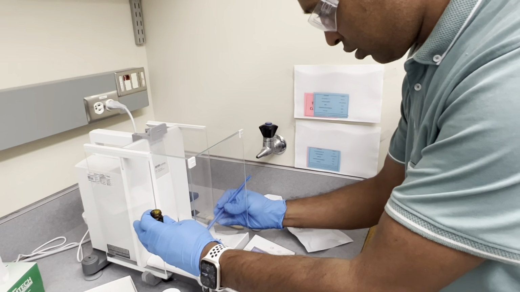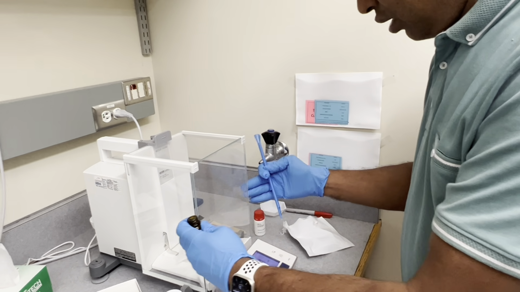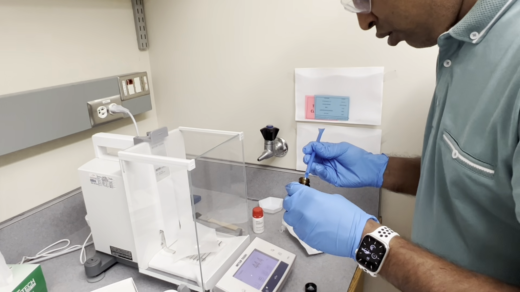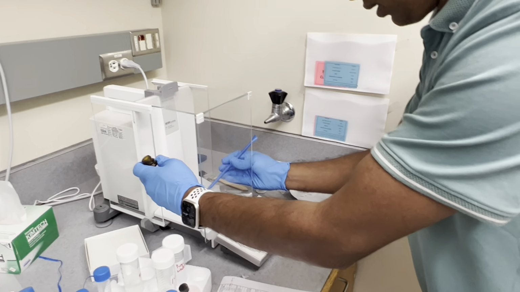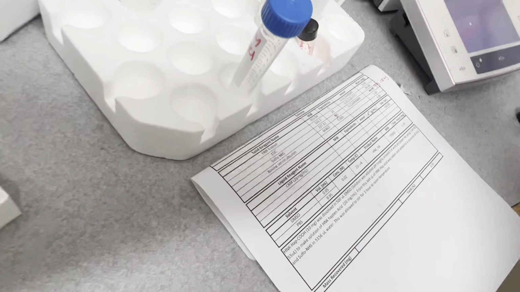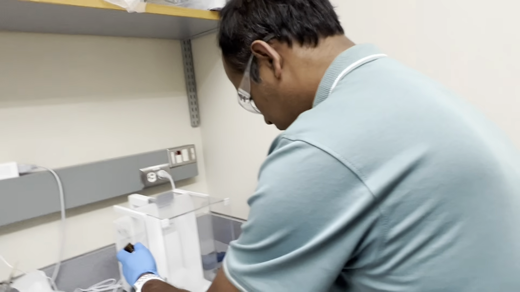I'll just keep recording. So I'm measuring just 99 milligram, 20 equivalents of our acid. And the other solid is EDC, also 20. So they're both 20 equivalents.